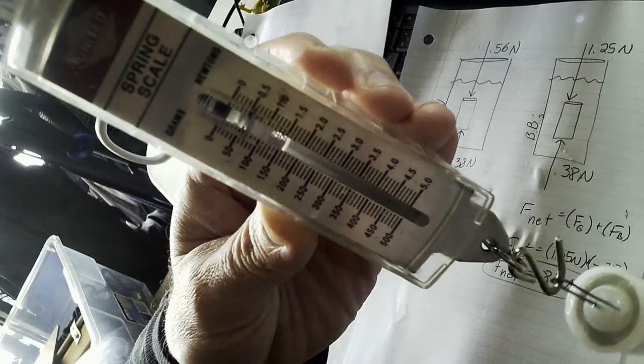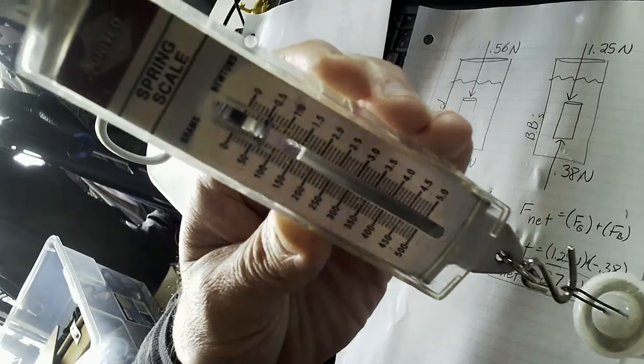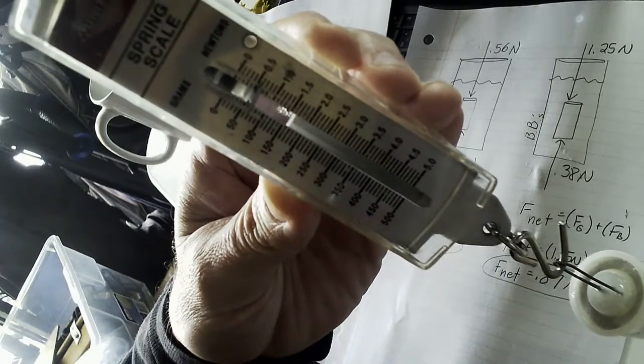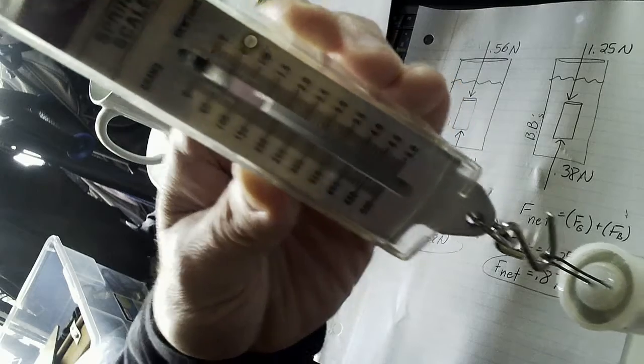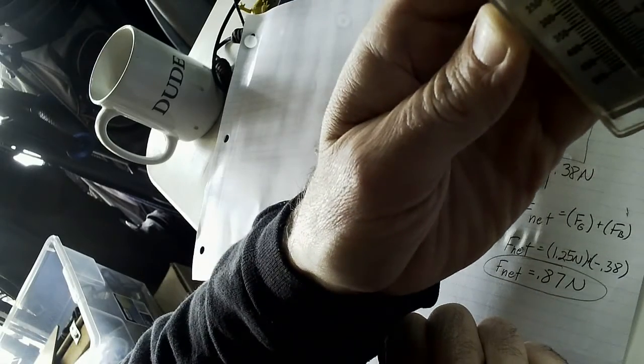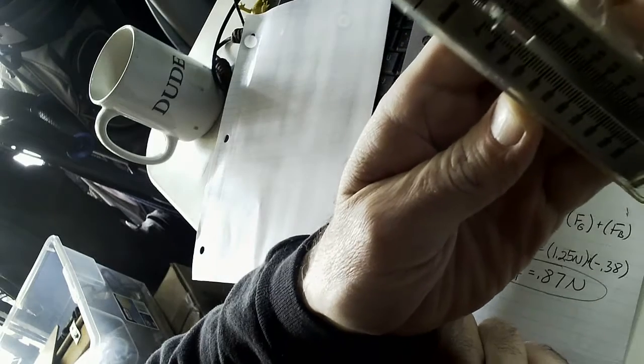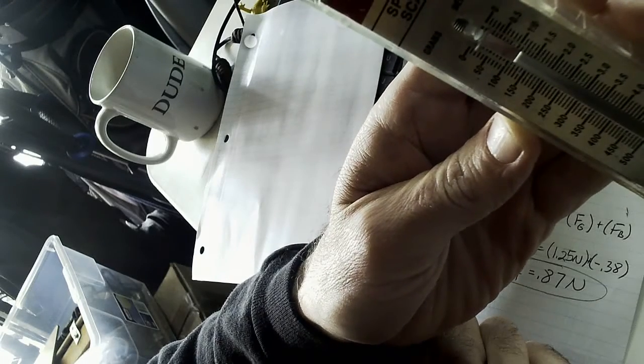Okay, so out of the water, 0.6 newtons. Wow, it's actually working really good right now. 0.6 newtons. Right, that's what we got here. Right, put it in the water, 0.2 newtons.